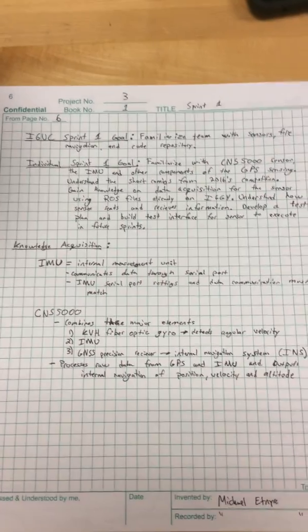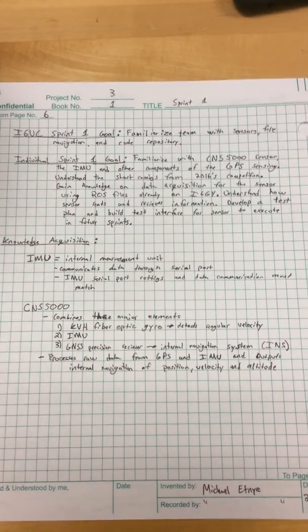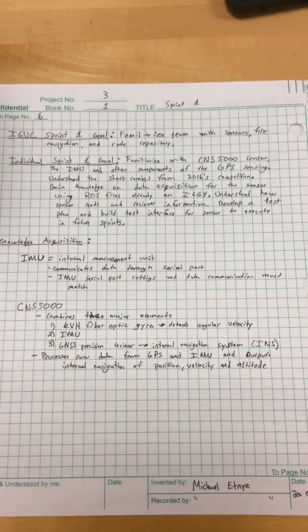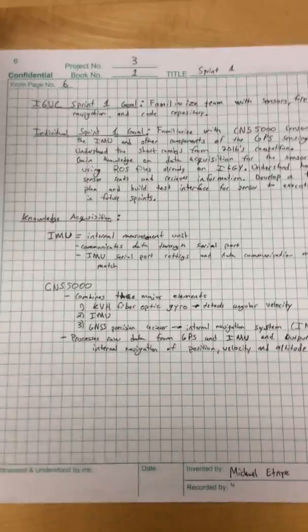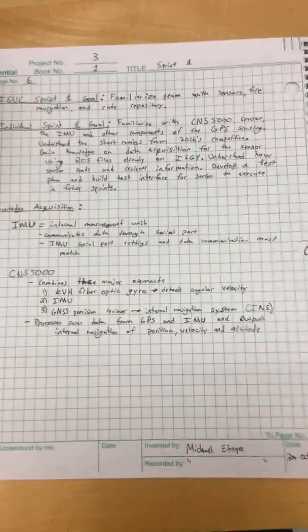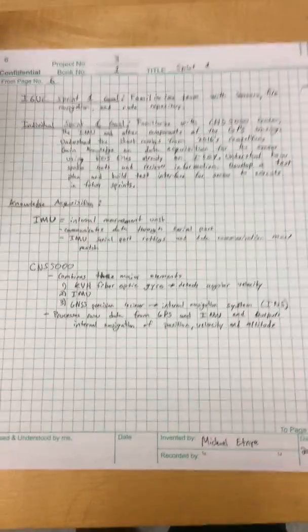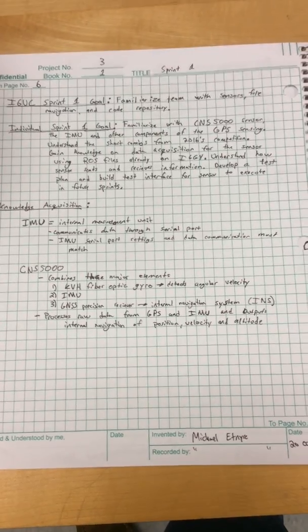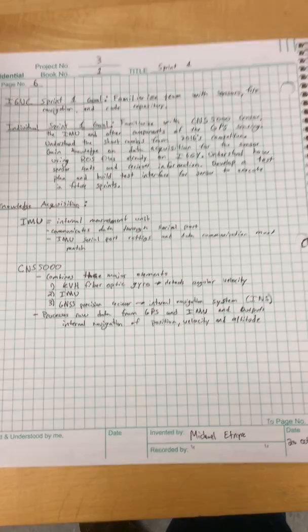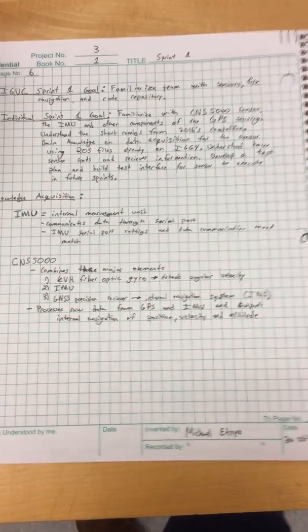So the knowledge acquisition portion, the IMU on the sensor, it stands for internal measurement unit. Communicates the data through the serial port. The IMU serial port settings and data communication must match. That's important to know for any error troubleshooting in the future. That could be a source where the IMU and the data communications are not matched.